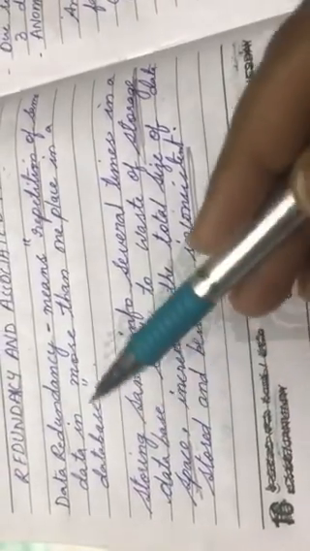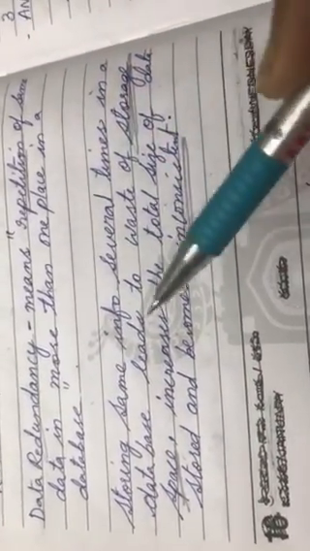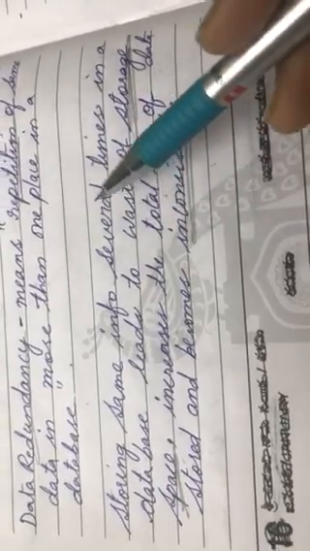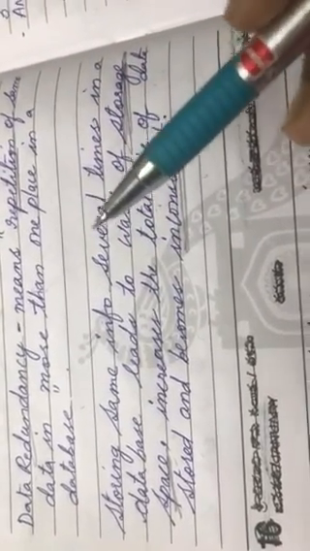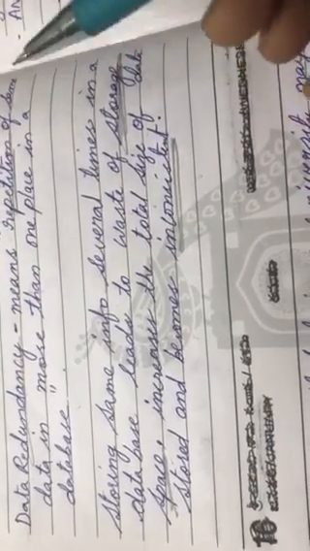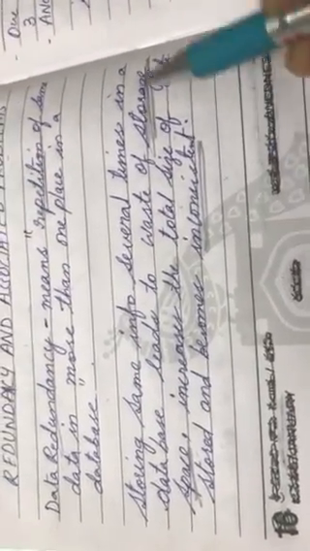So this is nothing but data redundancy. By copying a particular data in many places in a database, it leads to a waste of storage space. Okay, that is data redundancy.